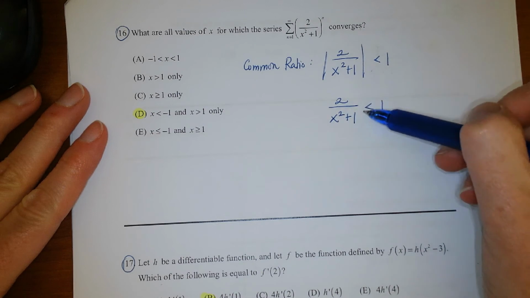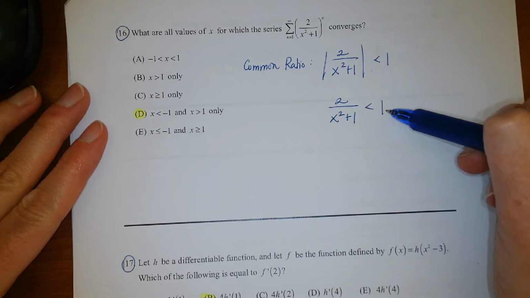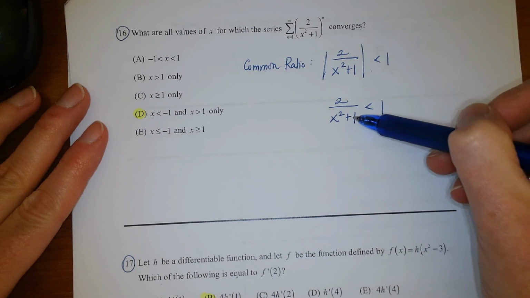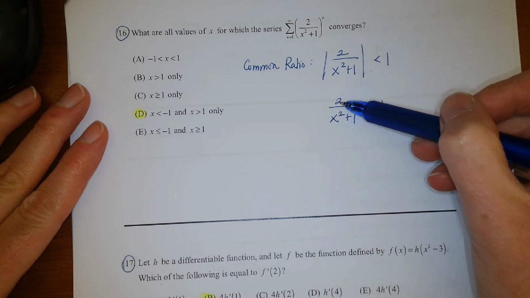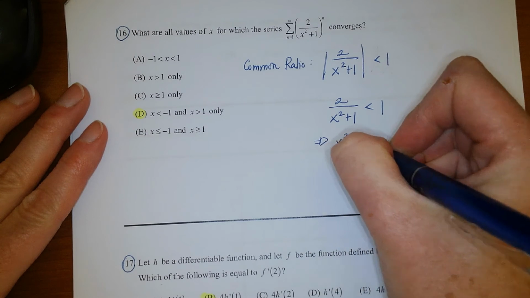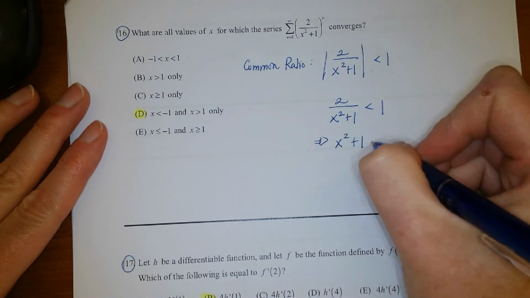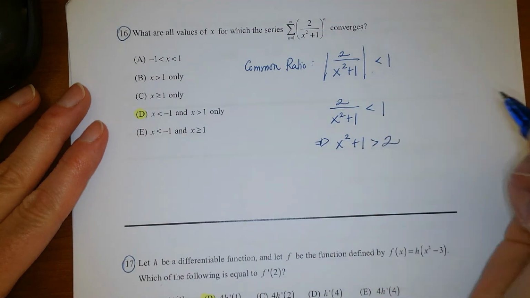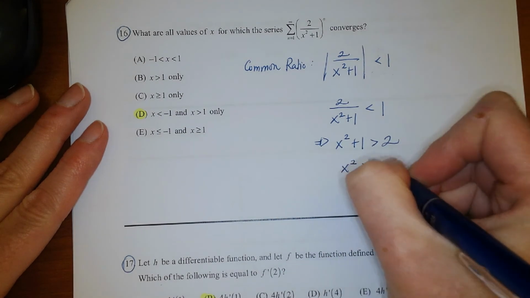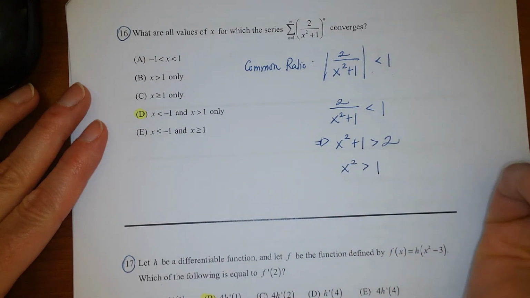If you want this fraction on the left to be less than 1, then that would mean that the denominator, x squared plus 1, would need to be something bigger than the 2 on top. So from here, that would mean x squared plus 1 would need to be something bigger than 2. And then I'm going to subtract the 1 over. So x squared has to be bigger than 1.